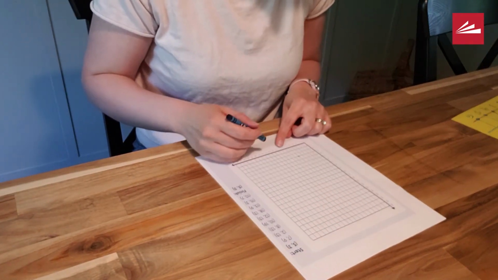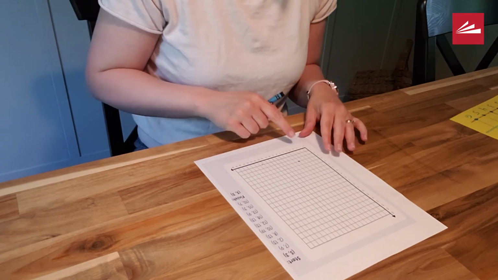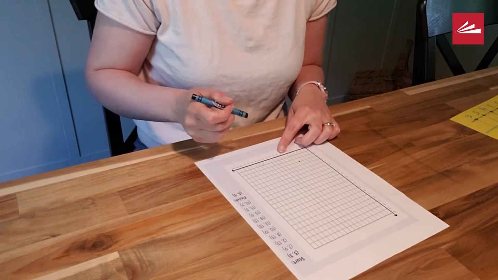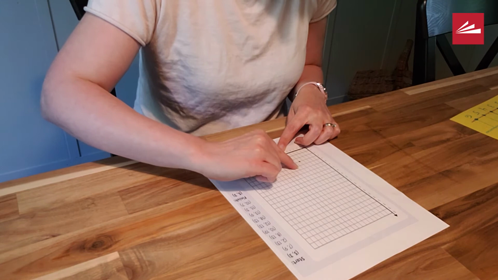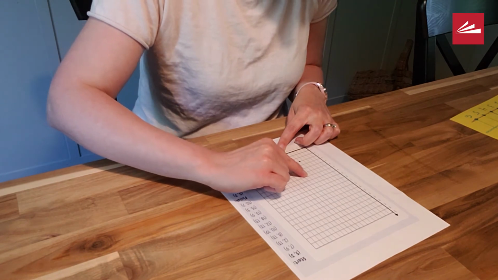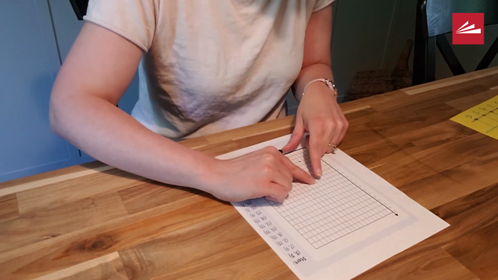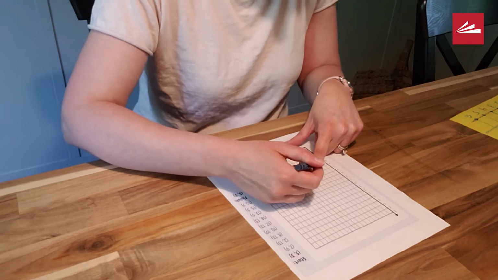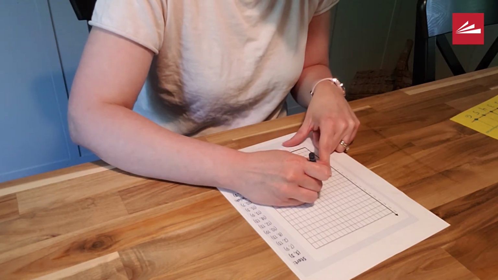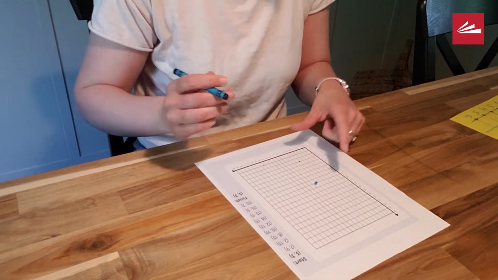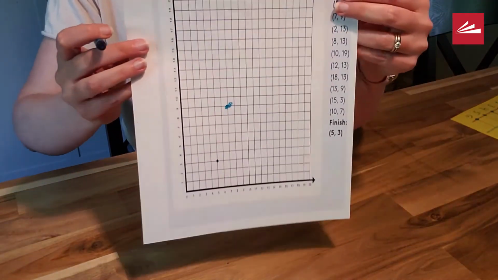So underneath that first coordinate of 5, 3, there was another coordinate, and I'm trying to figure that out right now, where that dot's supposed to go. Okay, so that second coordinate was 7, 9.